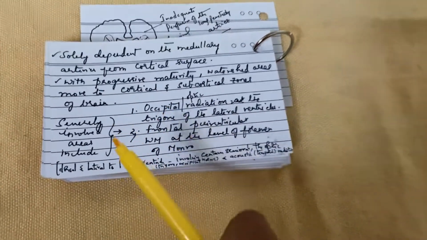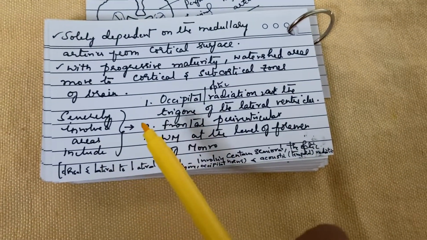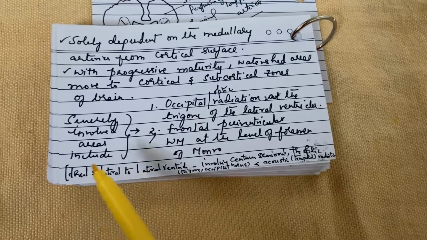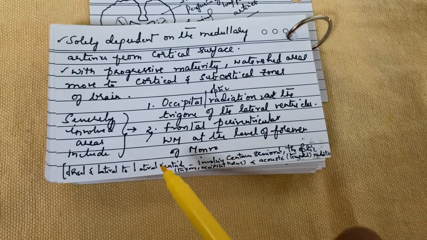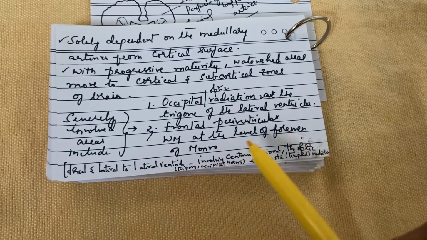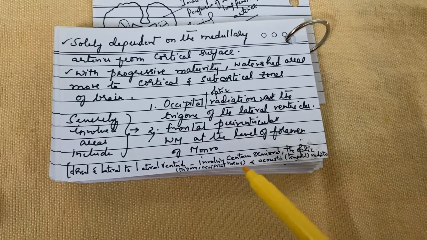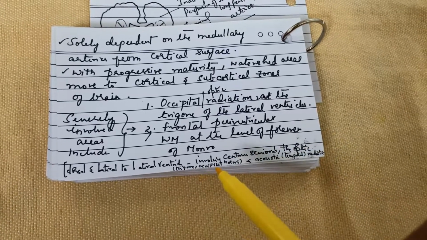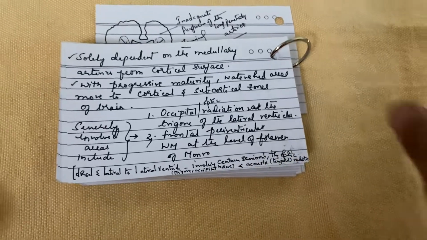So which areas are mostly involved in periventricular leukomalacia? Dorsal and lateral to the lateral ventricle, the area where there is the centrum semiovale, the optic and acoustic radiation. The optic is the trigone and occipital horns, acoustic is the temporal horns. These are the areas which are involved.